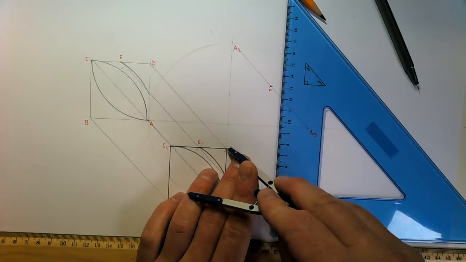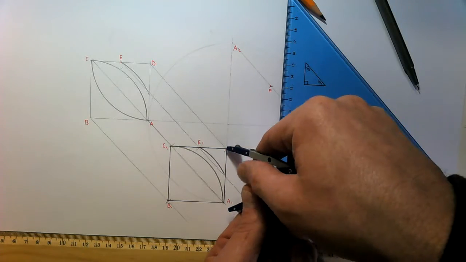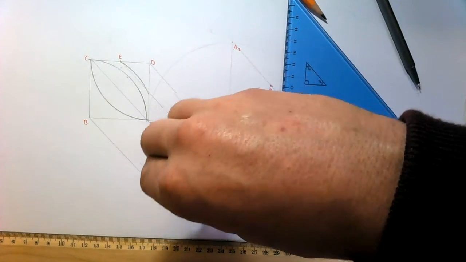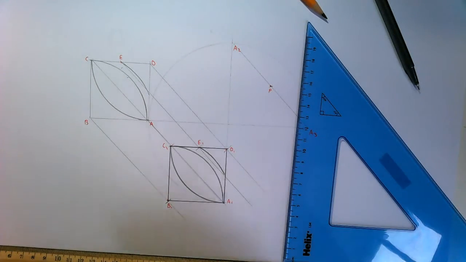Swing it over. And we go from D to A. Okay, so that is our transformation via translation.